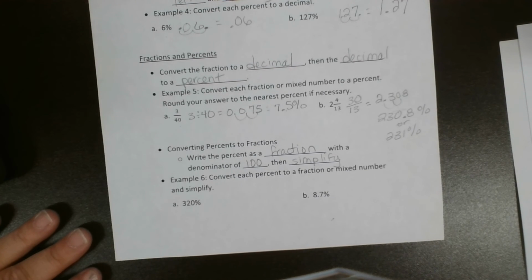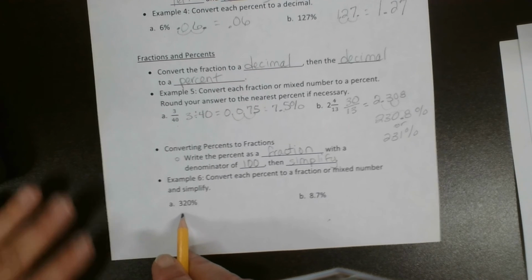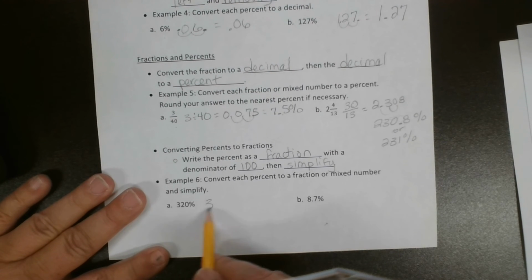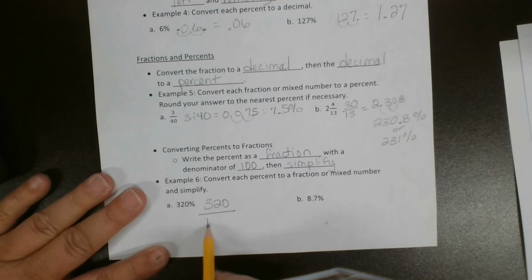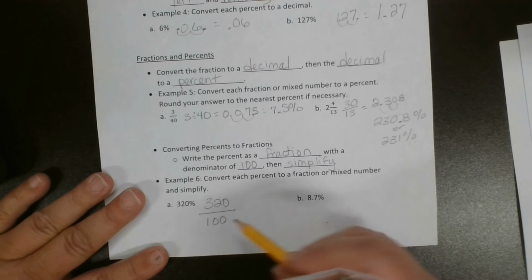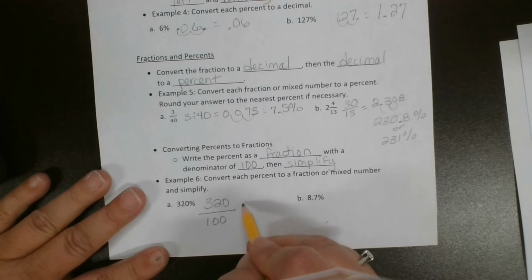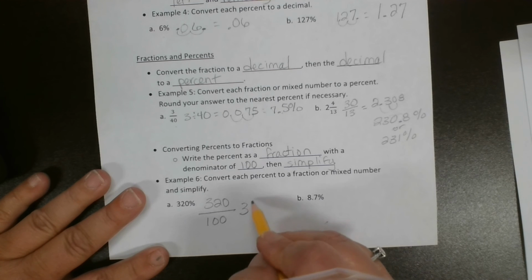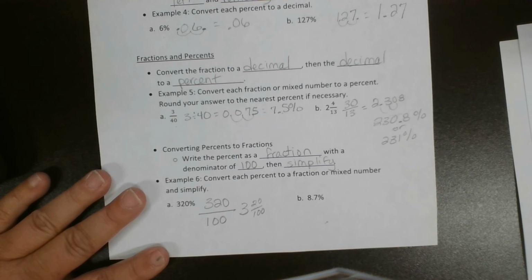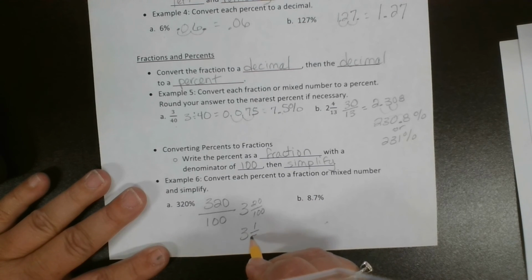If it's 320%, that means I had 320 out of 100. How many times will this go in there? 3 times, with 20 out of 100 left over, which will simplify to 3 1/5.